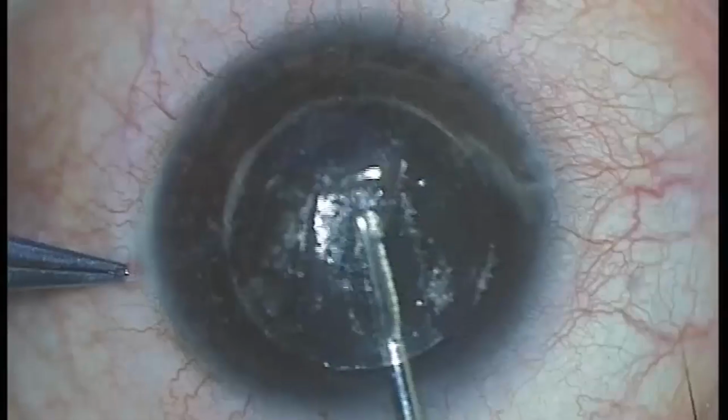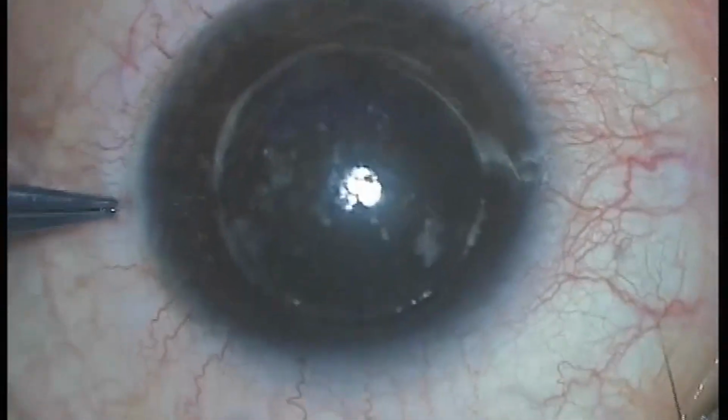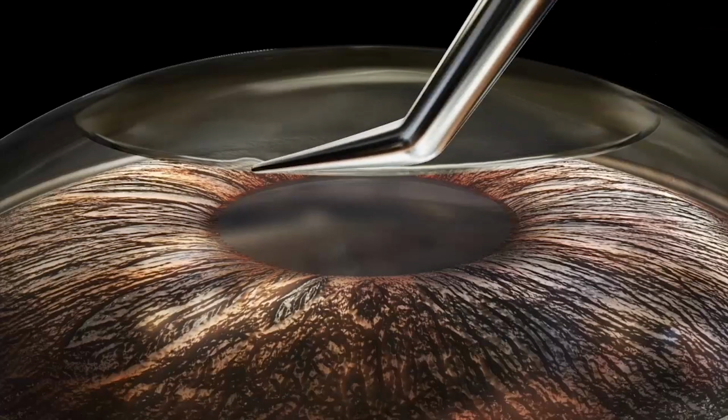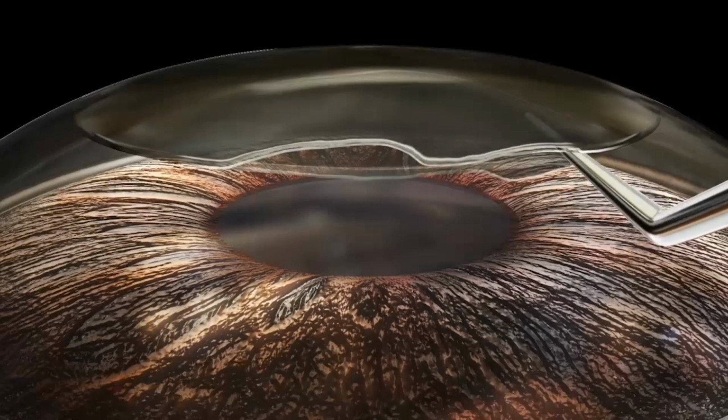The lenticule was brought out with a microforceps after completing the dissection. Graphical video shows absence of ridge sign confirming lenticular misdissection, that is unintentional initial posterior plane dissection.